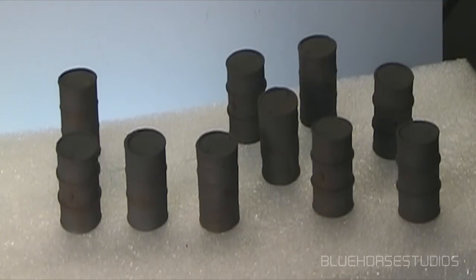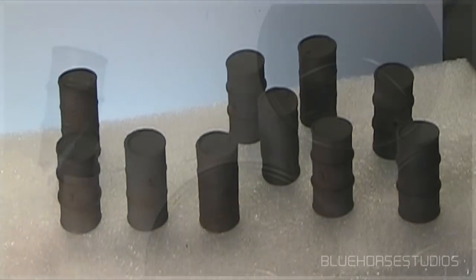Alright, I think the camera's picking it up okay, but we got our first layers of rust applied there. And what we'll do right now is just mix up a little bit darker mixture of the rust and start going in all these little grooves here and just actually start creating our first textures of rust right on all those little seams and around the edges there.